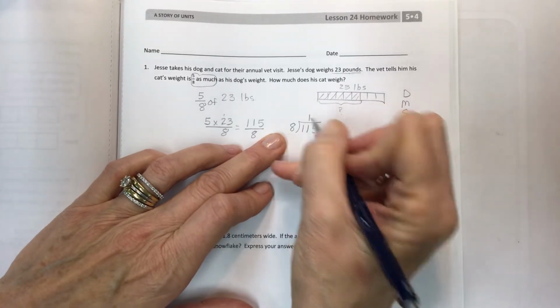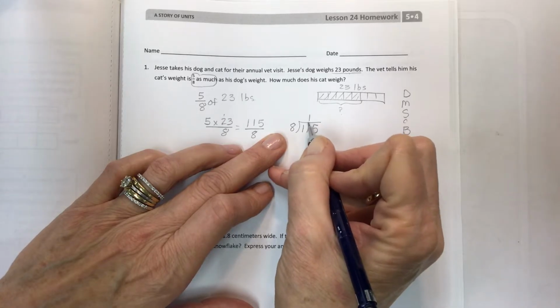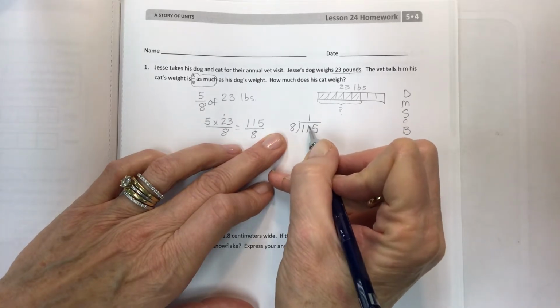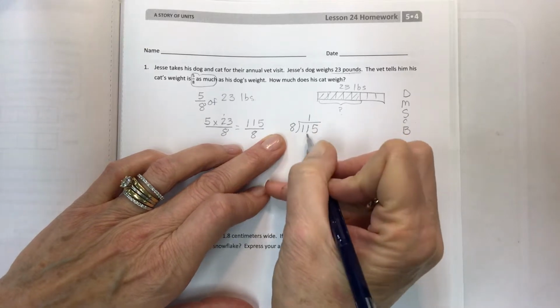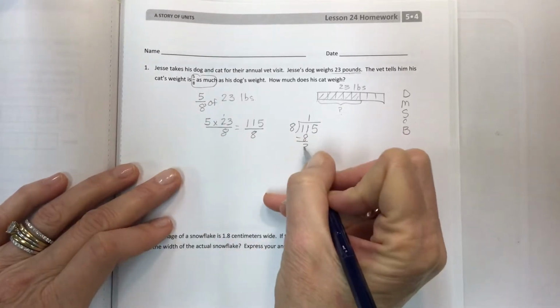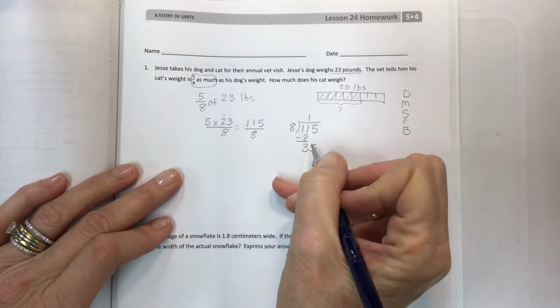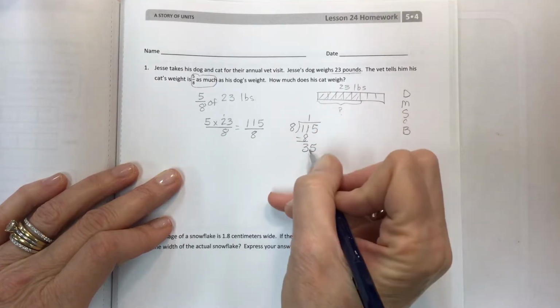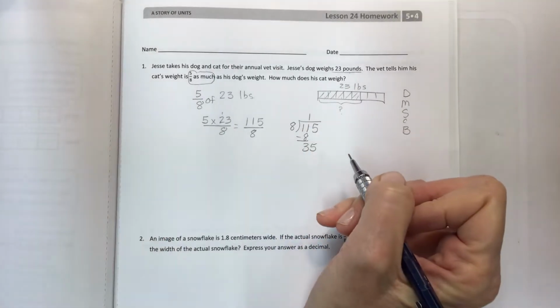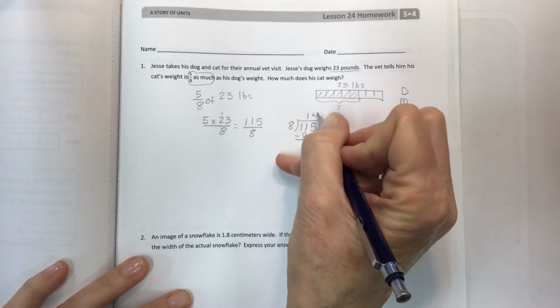8 fits into 11 one time, and this is going to be in the tens place. Make sure your 1 is over the 1 that's next to the 5 in the ones place, so the tens place. 1 times 8, 8. Do the subtraction, 8, 9, 10, 11. Bring down the 5. Now multiply, find the missing factor here because we're dividing 35 by 8. 8 times 4 is 32.